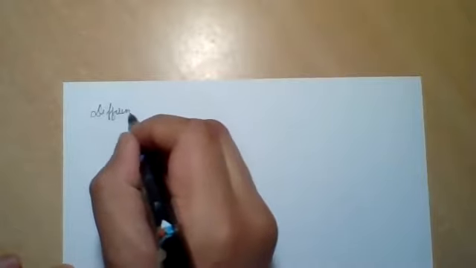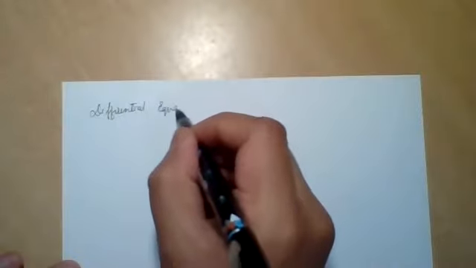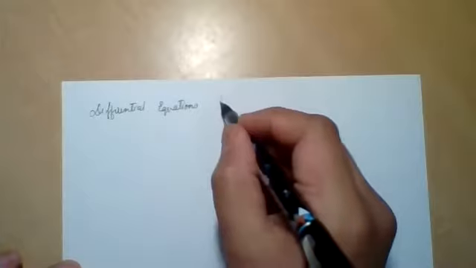Today we are going to discuss the Laplace transform method to solve differential equations, that is, initial value problems.